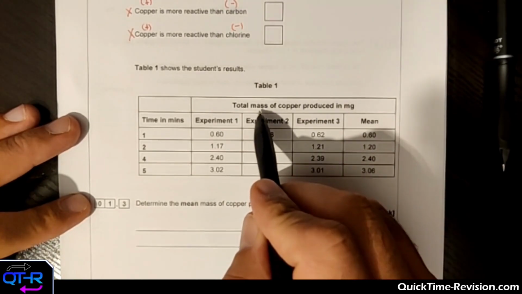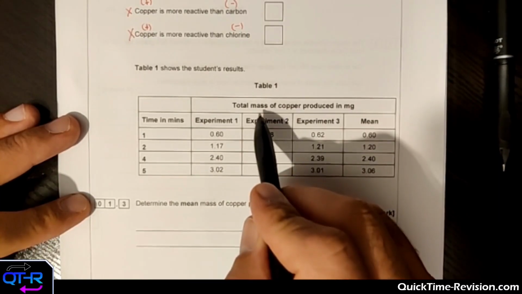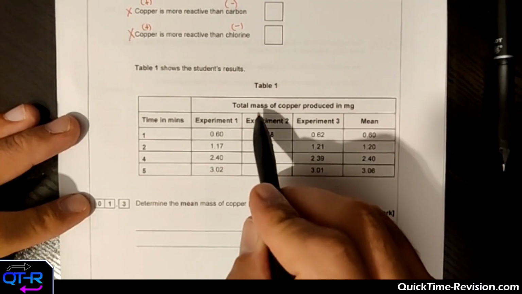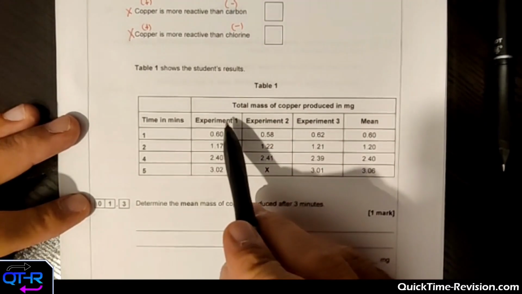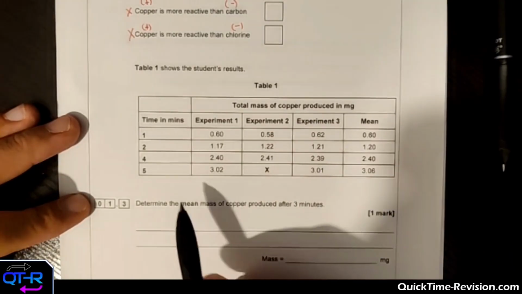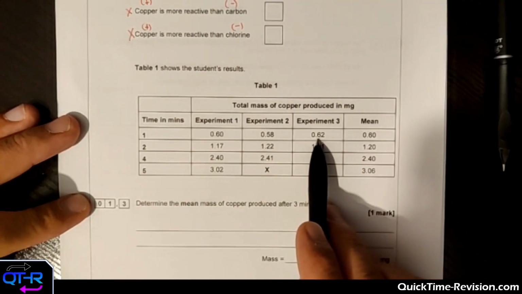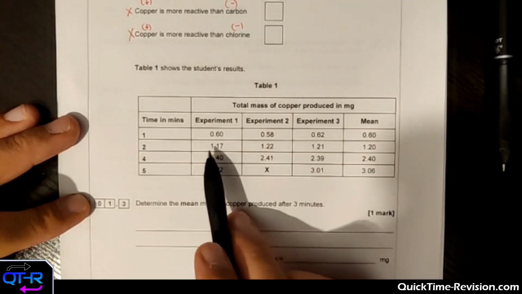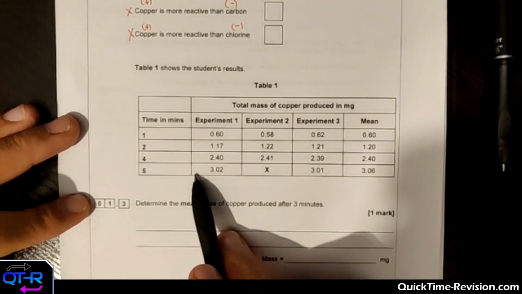So table 1 shows the total mass of copper produced, and it's important that you get used to saying mass because you want to stop saying amount. Otherwise, in some questions you won't get the marks if you say amount. You have to say mass, or you have to say volume when it's a gas or a liquid. Okay, so we have the time in minutes, experiments 1, 2, and 3, and then you have your mean. So the first time, 0.6, 0.58, 0.62. When you add them all together and divide by 3, you get a mean of 60.